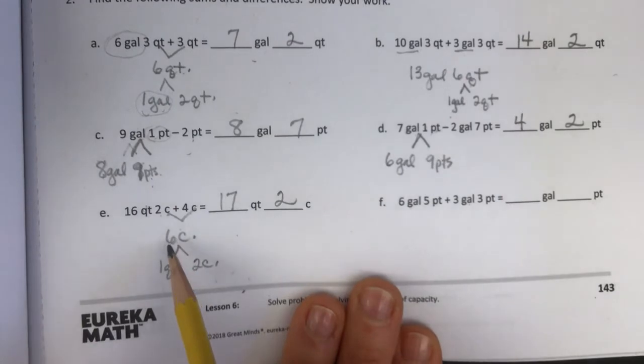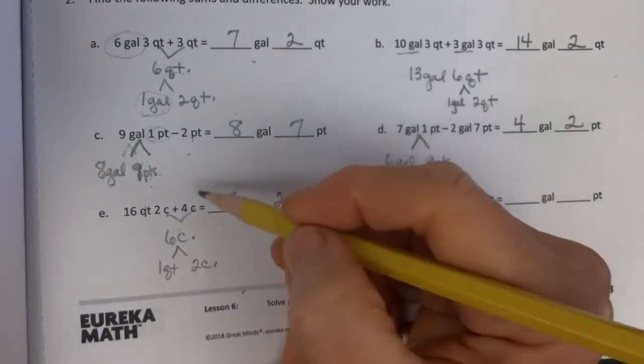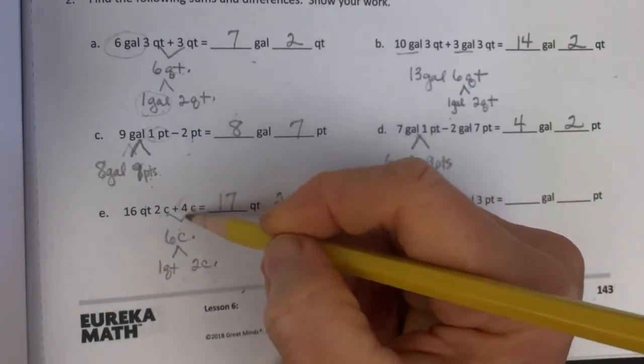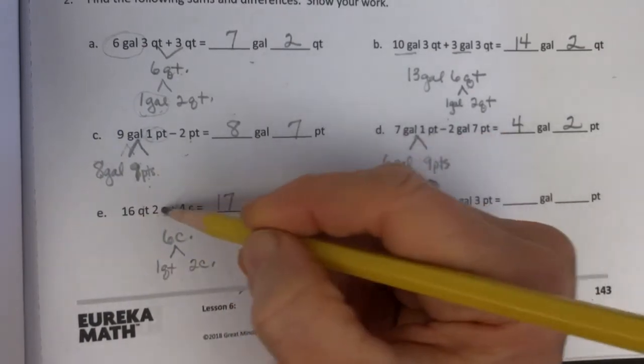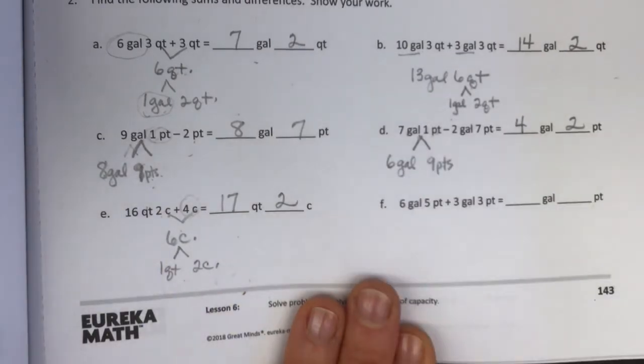Also, another way you could have looked at that, and I just realized, is you could have said, wait a minute, 4 cups? That's a quart. So that would give me 17 quarts and 2 cups. You could have done it that way and be a little easier.